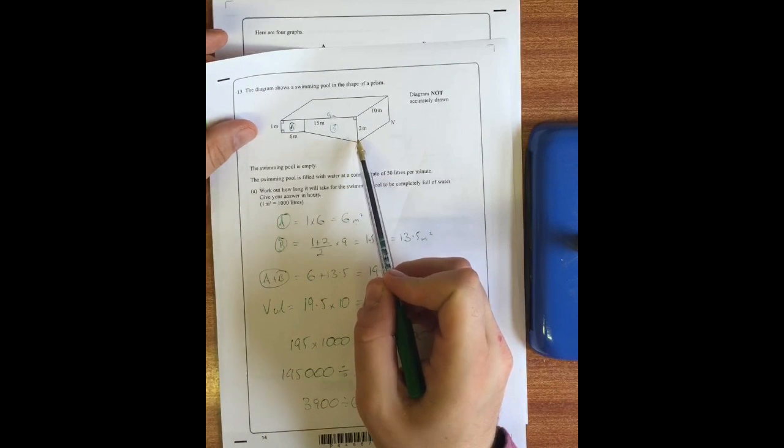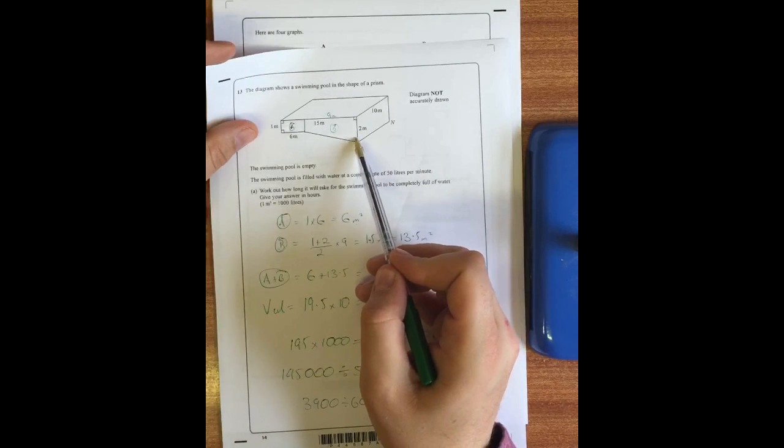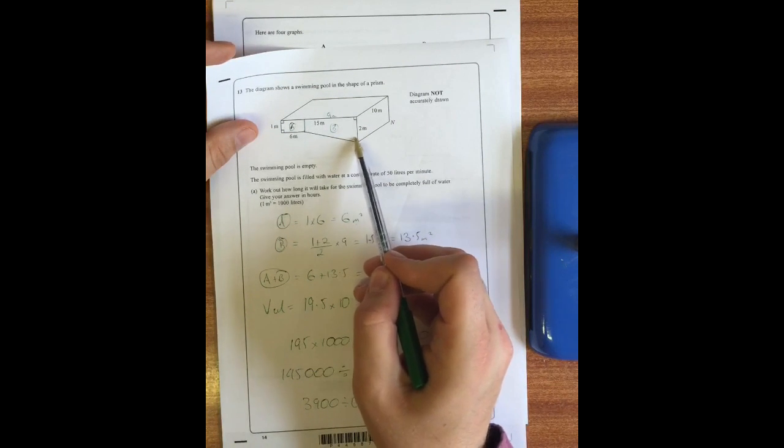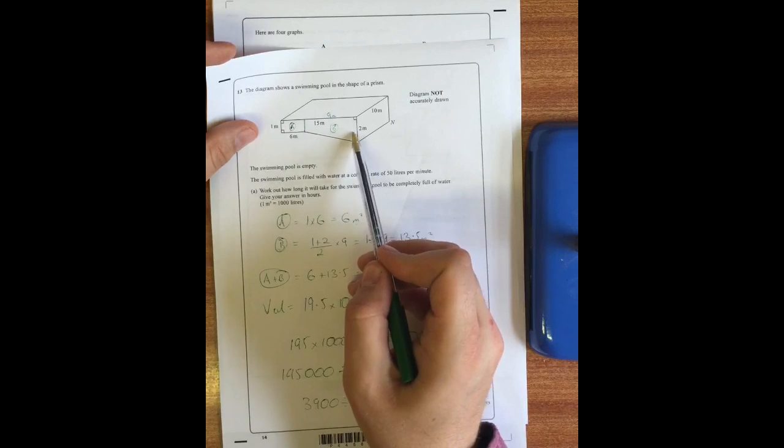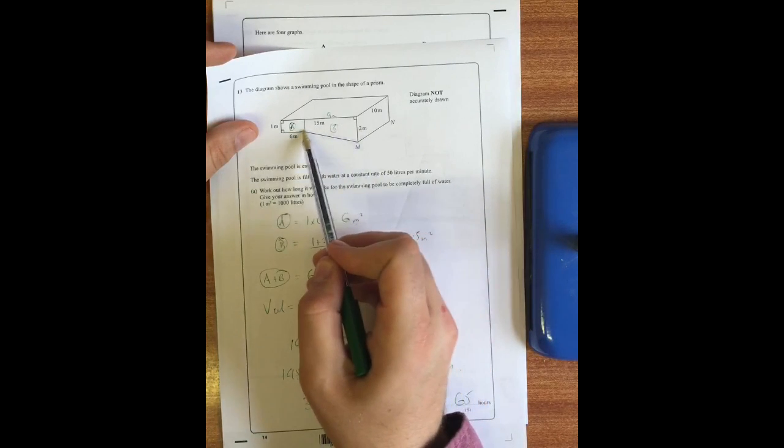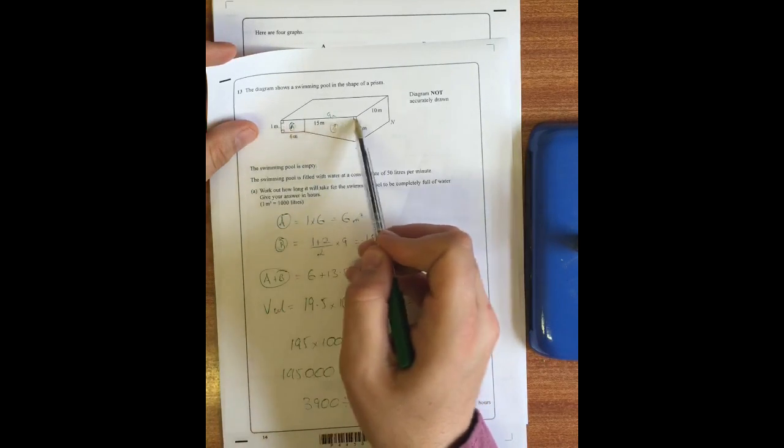Here are 4 graphs. Write down the letter of the graph that best shows the depth of the water in the pool above the line MN as it changes with time as the pool is filled. So if we notice, as the pool fills, it's going to fill from here, and it will fill up really quickly because it's quite a small bit to fill up, and it will slow down as it gets to here, then it will fill at a constant rate.